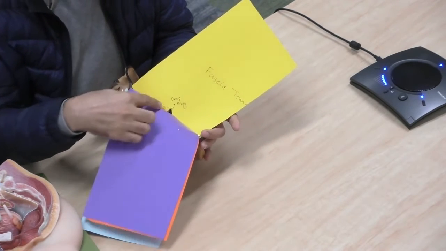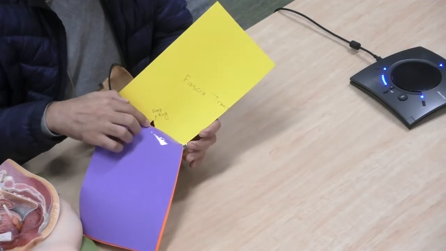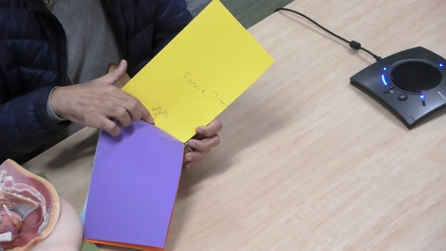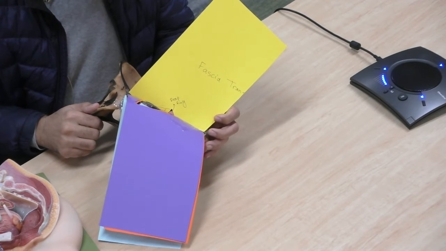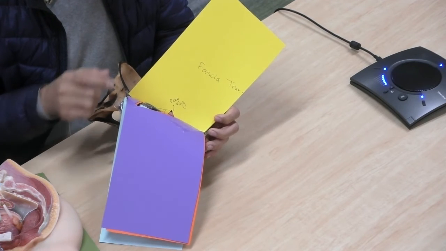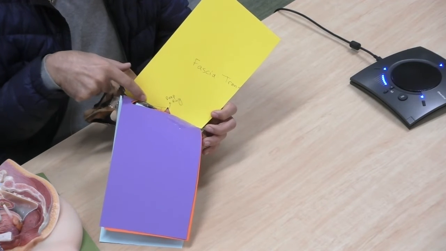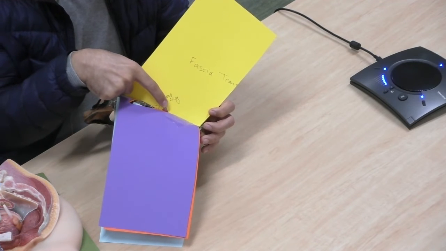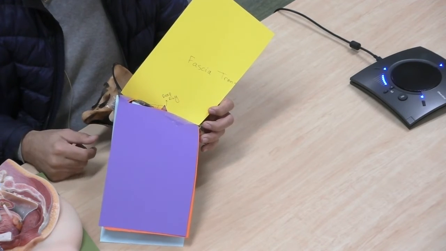So it makes the posterior wall of the canal. And it also makes an opening here. You can see it's the deep inguinal ring. So fascia transversalis makes the posterior wall of the canal, and it also makes the deep inguinal ring.